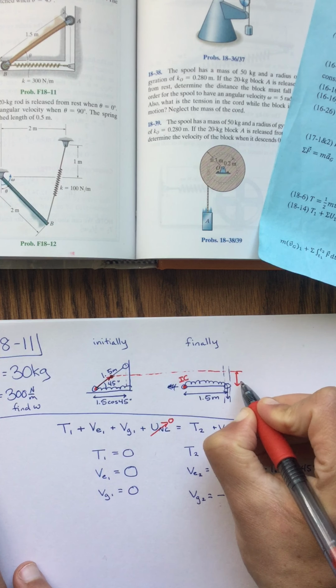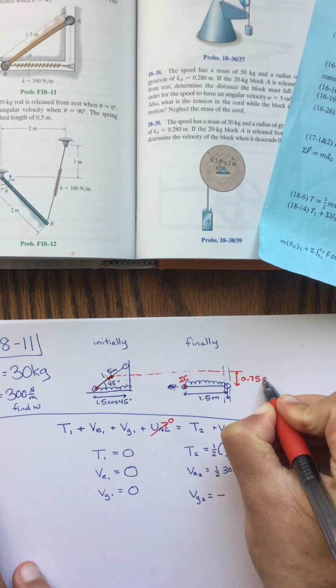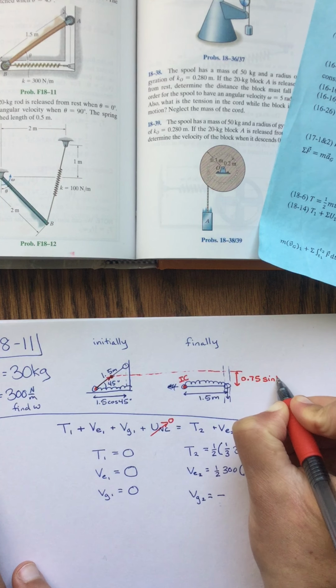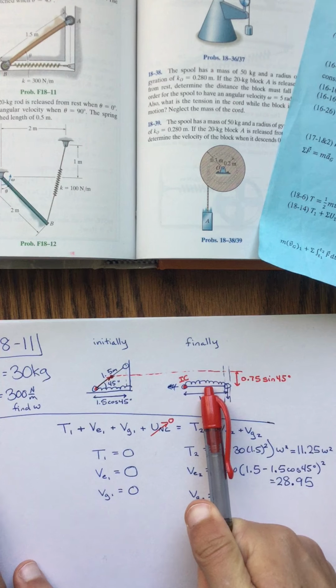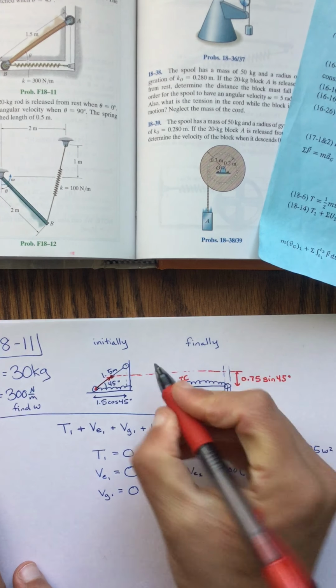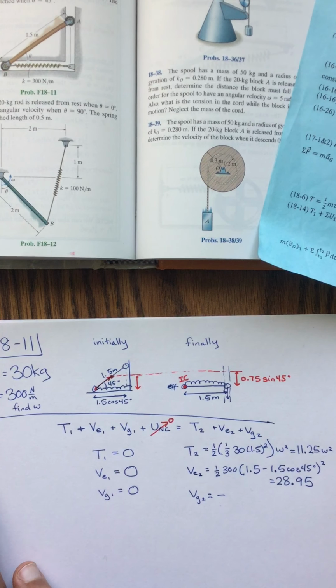So this distance here is 0.75 times sine of 45 degrees. Probably it would have made more sense in this problem to say the final gravitational potential energy was equal to 0, and then you'd be looking for the distance over here, but it doesn't really matter.